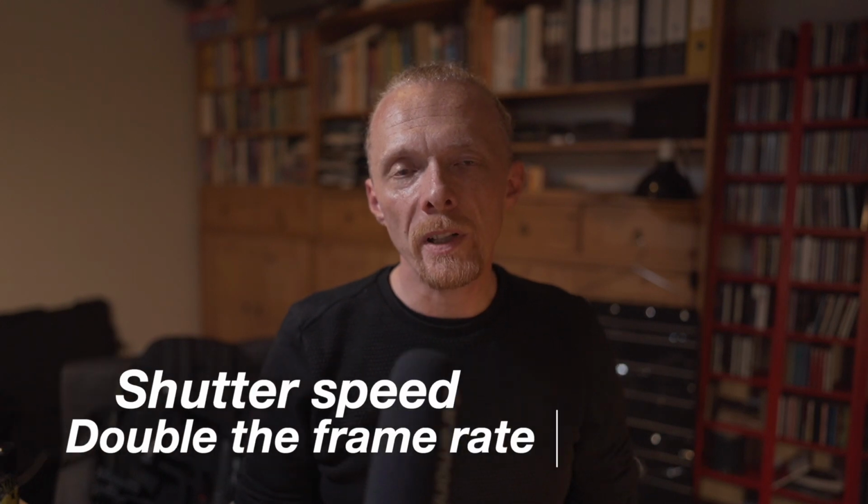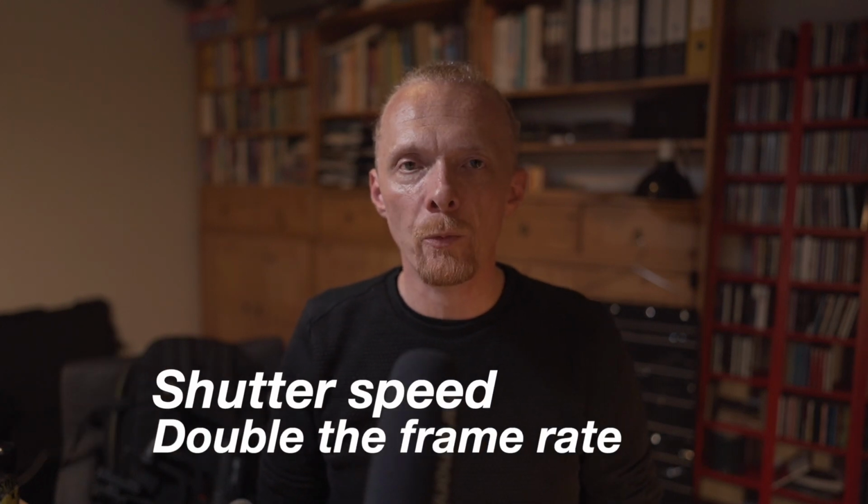Now once you have decided on what frame rate you want to shoot, you have to set up the shutter speed. The shutter speed has to be always the double of the frame rate. So if you're filming in 50 frames per second, you have to double it up and set the shutter speed to 100. If you decide to go on 25, set it to 50. If you decide to go on 60, set it to 120. So always the double of your frame rate.